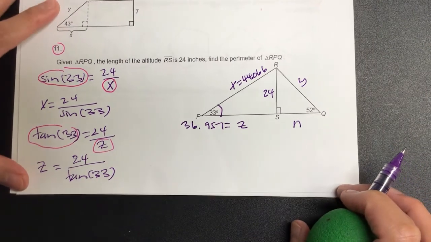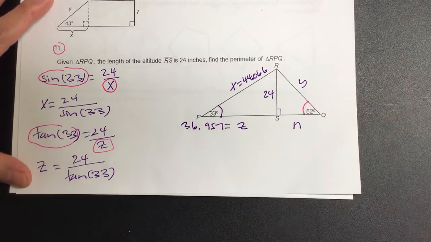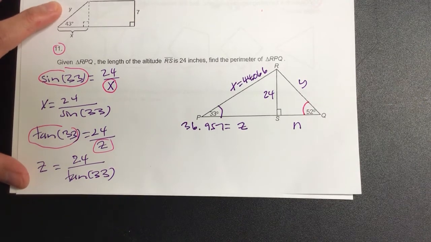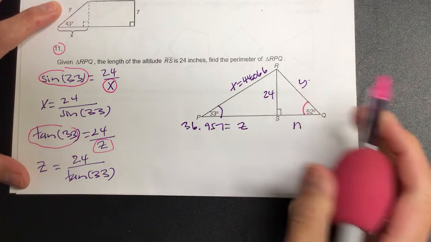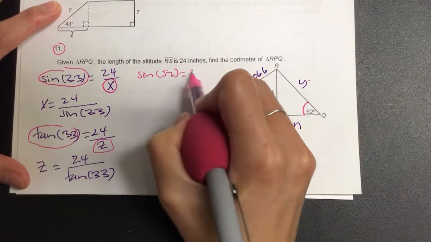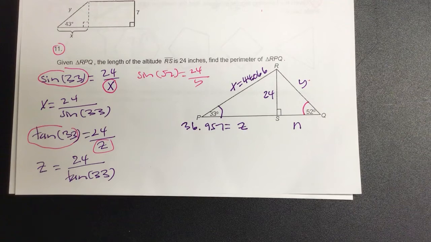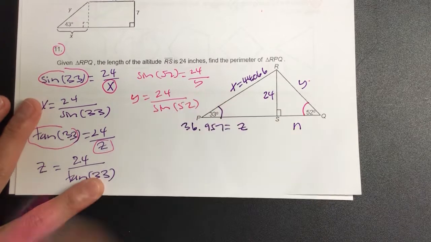Now let's go ahead and find Y. To find Y, and I'm looking at it from 52, which trig function should we use? I know my opposite. I need my hypotenuse, so we need to use sine. So we have sine of 52 is equal to my opposite 24 over the Y. Can we swap them again? Thank you. So we have Y is equal to 24 over sine of 52. Type that in.